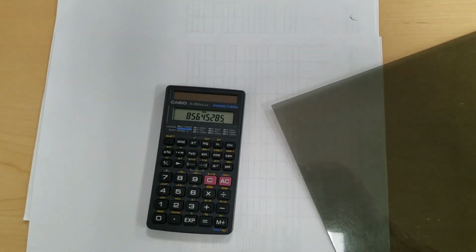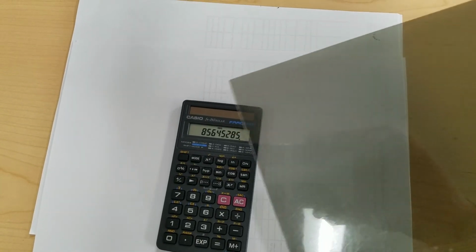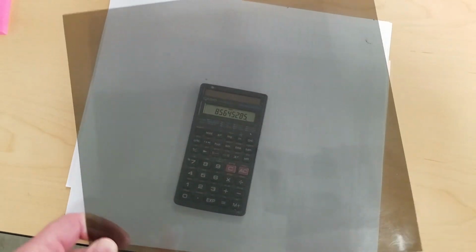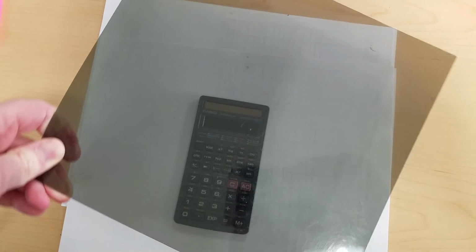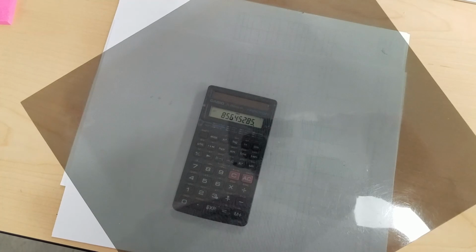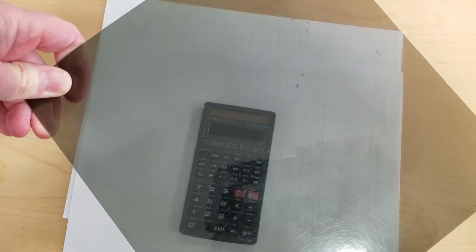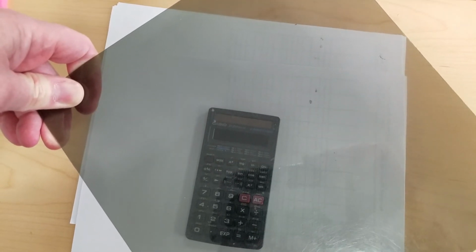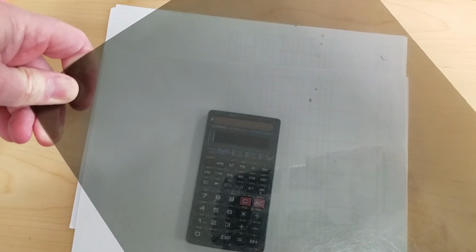Here's another example of where polarization works. So if I take this polarizing filter and put it over my calculator, you can still see it clearly, but watch if I rotate it. See, the screen kind of disappears. And it comes back. So that screen for the calculator is polarized. Here, they're all lined up the same, but here, the two polarizing filters, the one on the screen and the one in my hand, are now at right angles to each other. And so no light can get through.